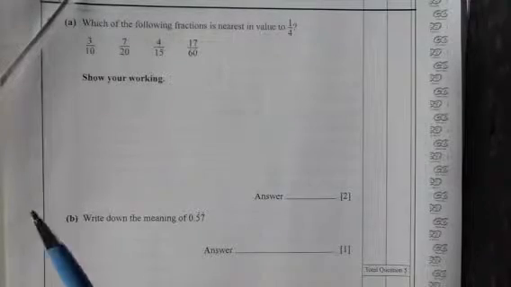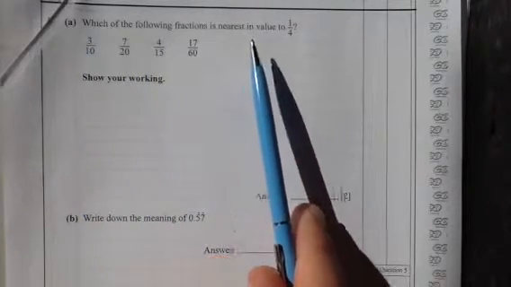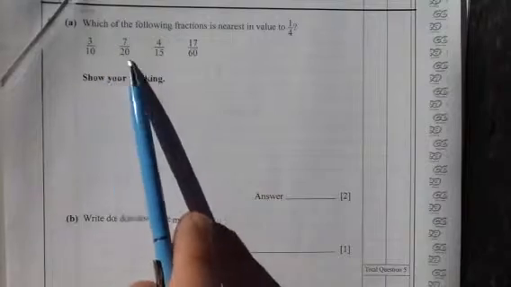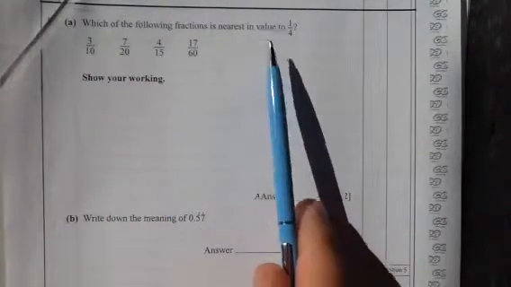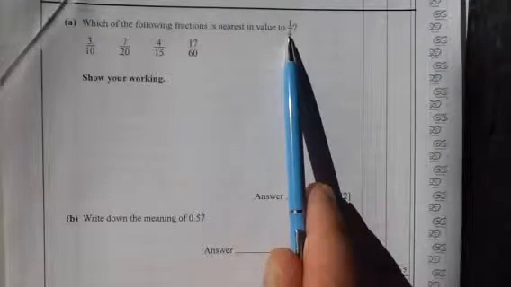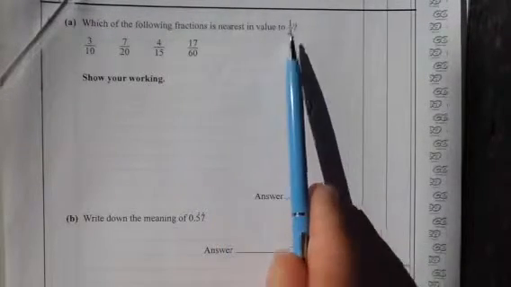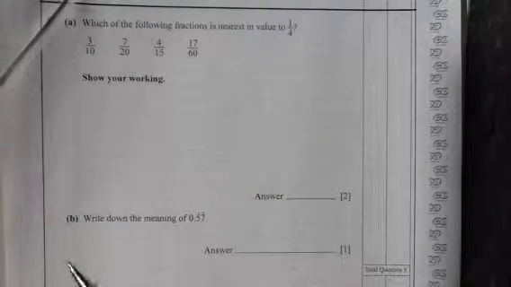Okay, so in this question we're asked, which of the following fractions is nearest in value to a quarter? And then we're given 4 fractions. Now the common way to do this is we've got to turn all of these into either fractions with a common denominator, or decimals, or percentages, and then compare them once they are all in the same format.